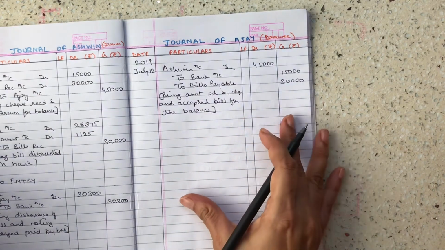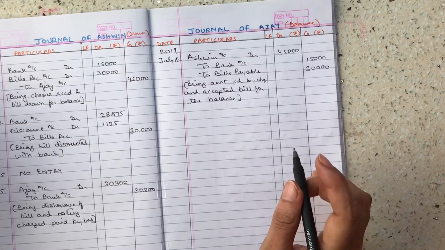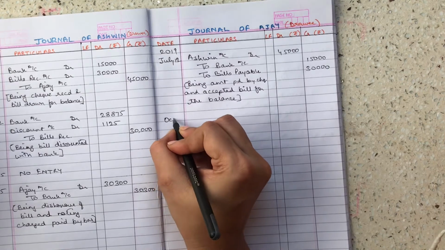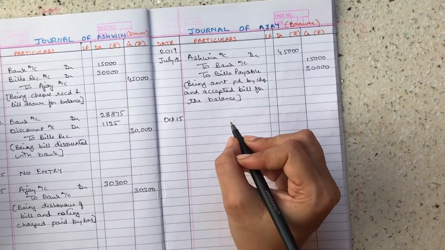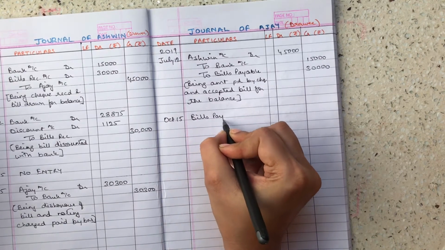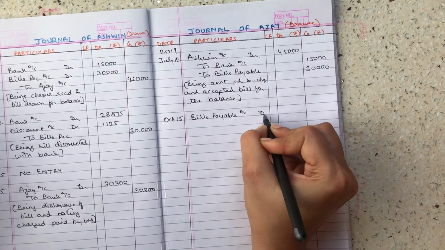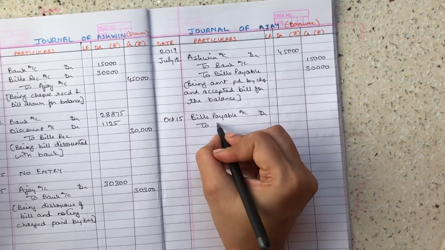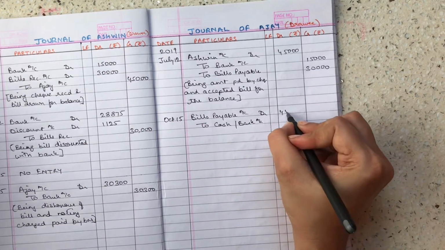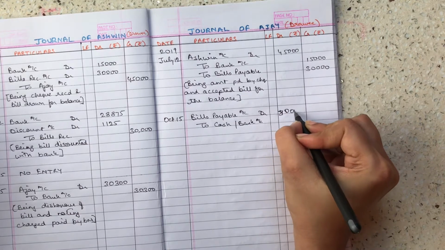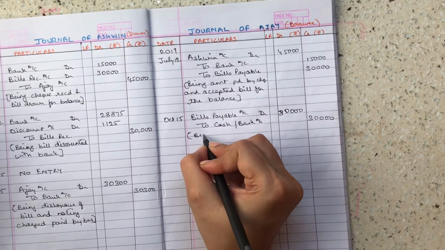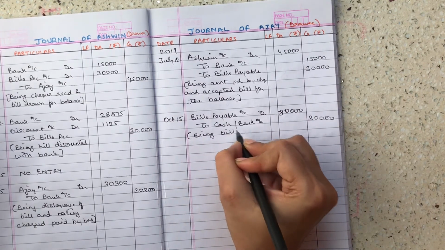Now when the bill is honored on due date, so what is the due date? October 15th. So what is the entry? Bills payable account debit to cash bank account, 30,000. The bill is drawn only for 30,000. Okay, being bill honored.